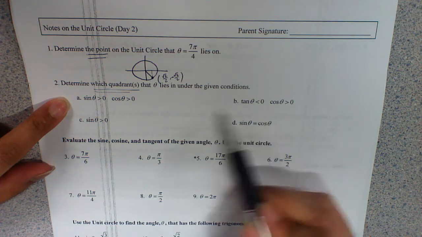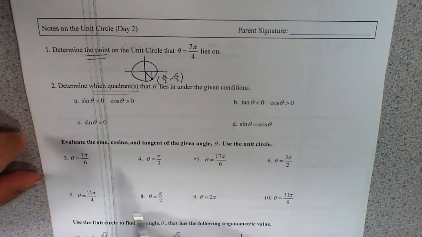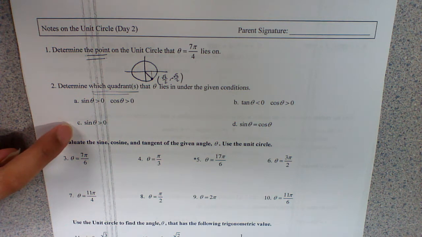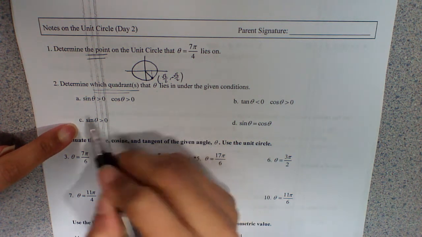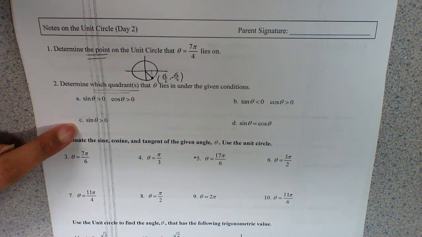All right, number 2 is asking you to find which quadrant your angle is going to be in given these conditions. So it's written a little bit differently, so let me break this down for you. Number 2, part C, is where I'll start, and then we'll go back from there. We'll just mix up the order from simplest to hardest.